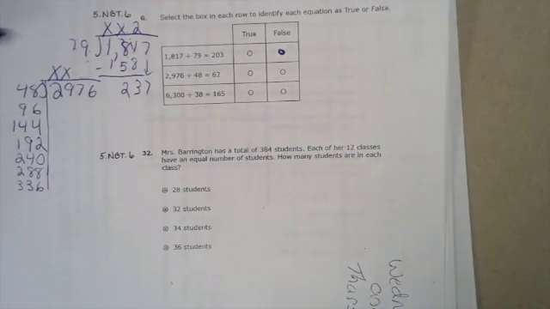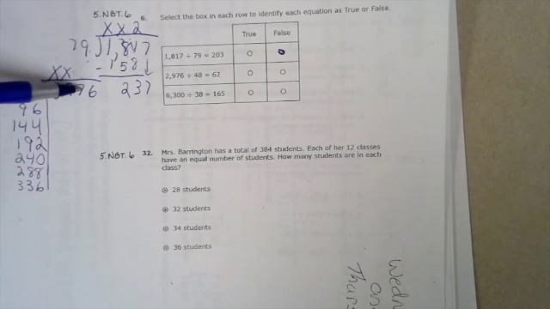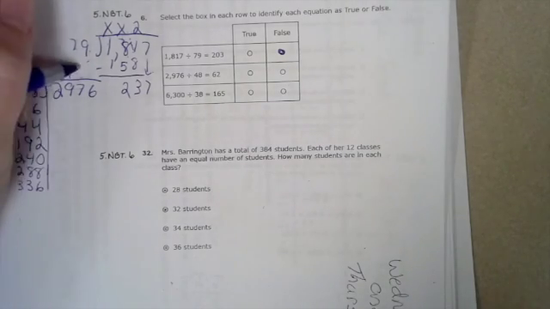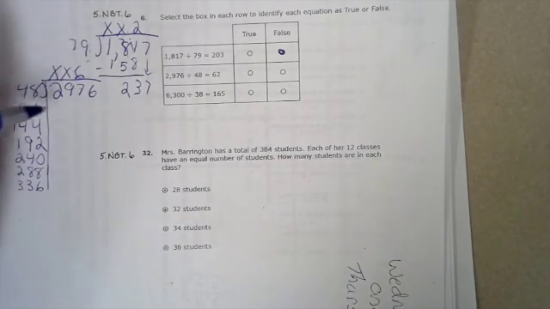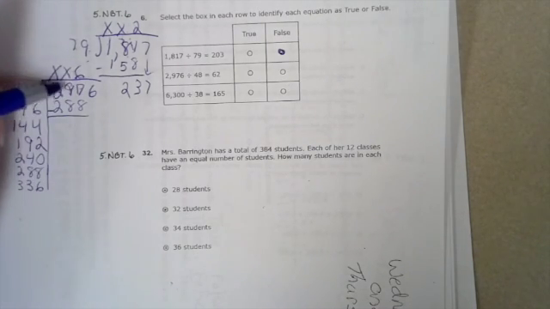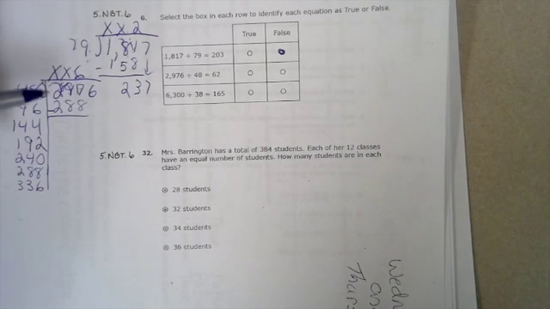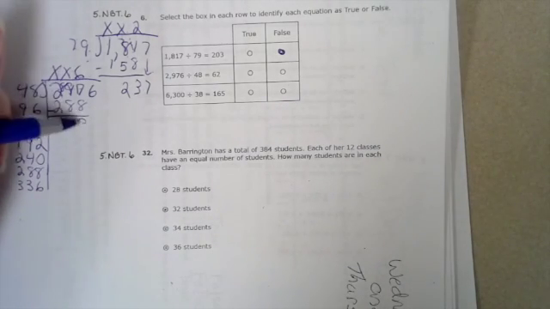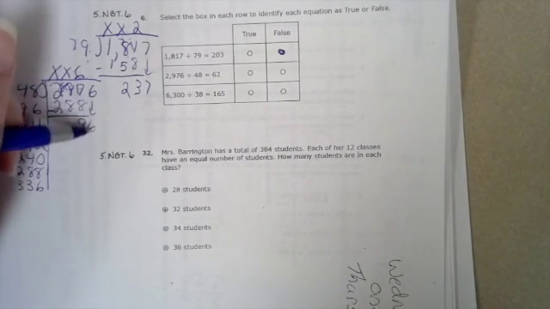I want to get as close to 297 without going over. That would be 1, 2, 3, 4, 5, 6 multiples. 6 times 48 is 288. I subtract, and I get 9, and 96 when I bring down my 6.